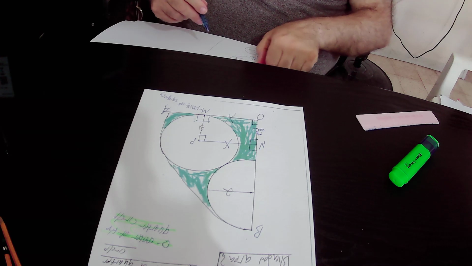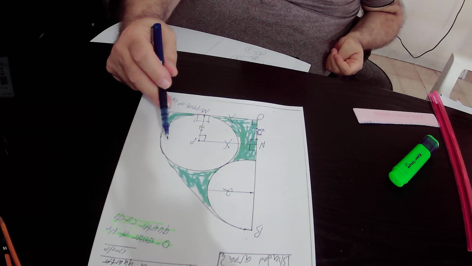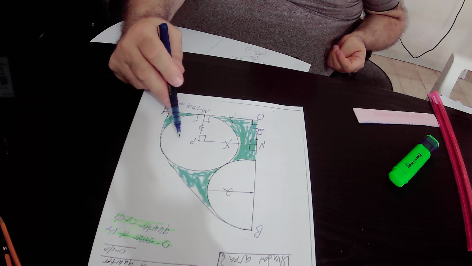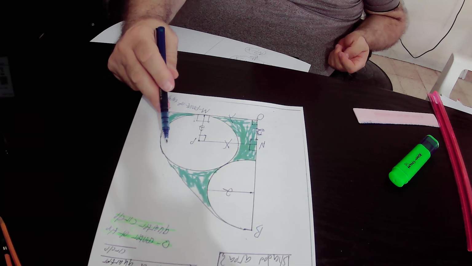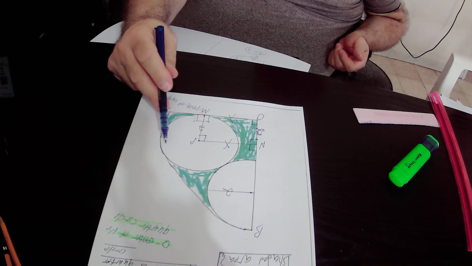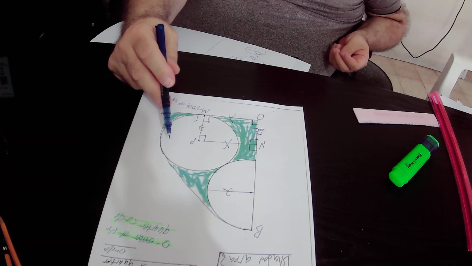In the next step, we will focus at this point, that is the point of tangency between the circle and the quarter circle. That is to say, the circle is tangent to the quarter circle at this point. This is the touching point between the circle and the quarter circle.